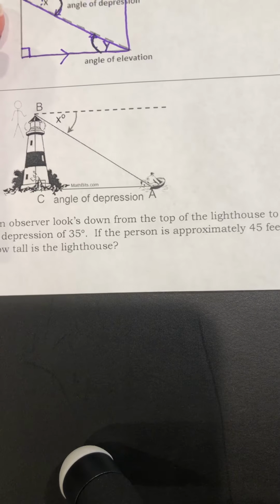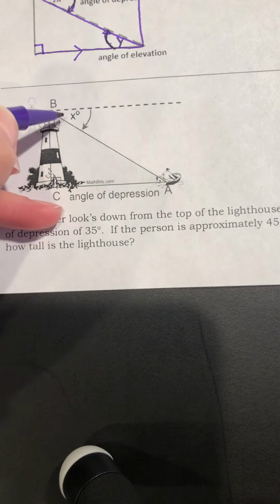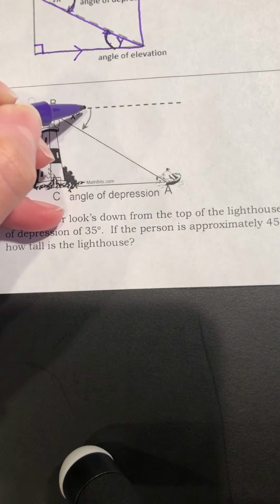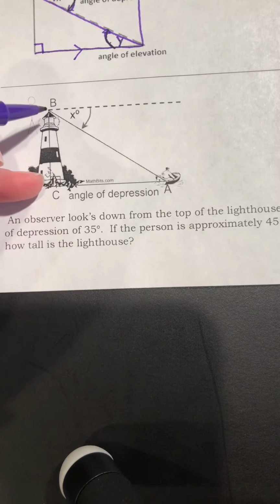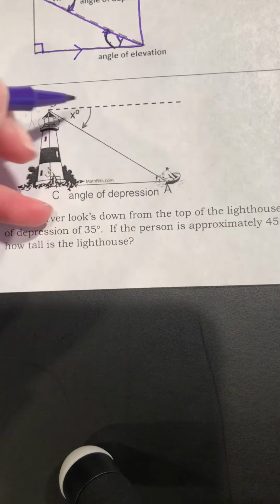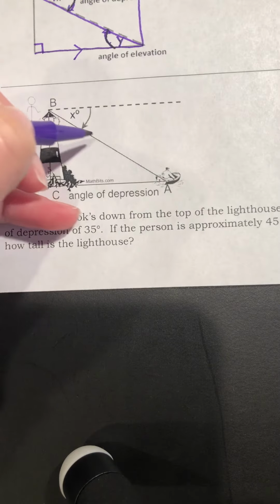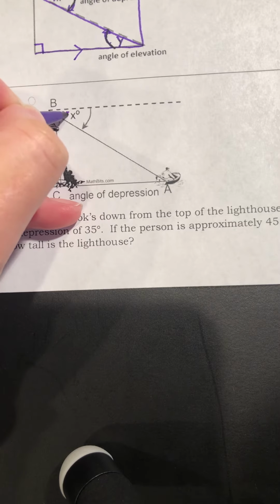Okay, so here's a classic case of using trigonometry and right triangles to find this information. The angle of depression is 35 degrees. So we know that this angle X is 35. Angle of depression is measured from a horizontal line of sight, which is sort of imaginary. You almost have to draw that in down to an object. And this is the line of sight here. So this angle is 35 degrees.